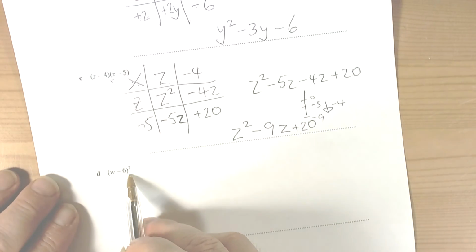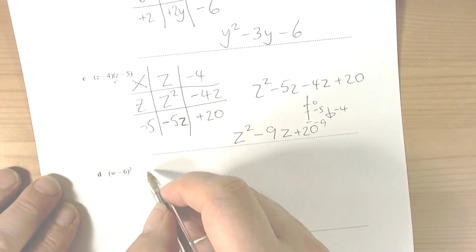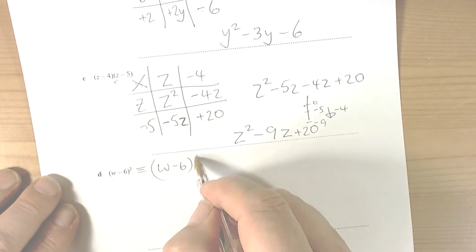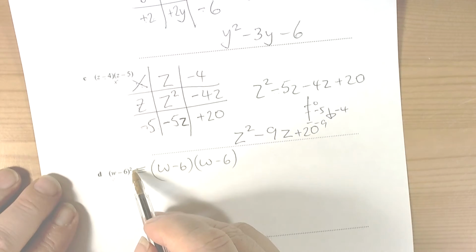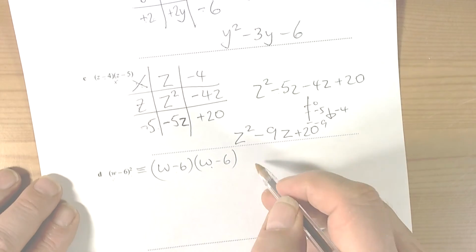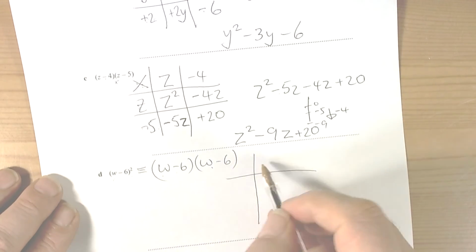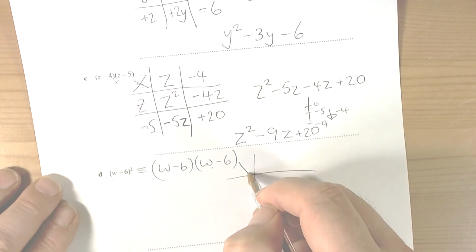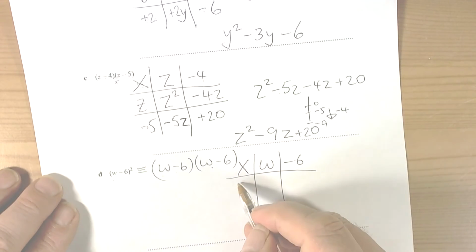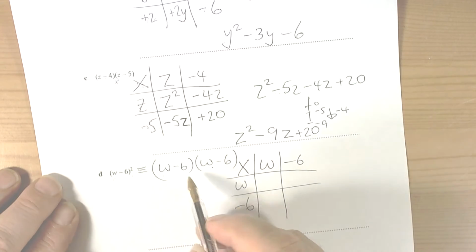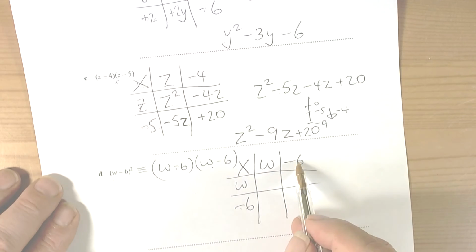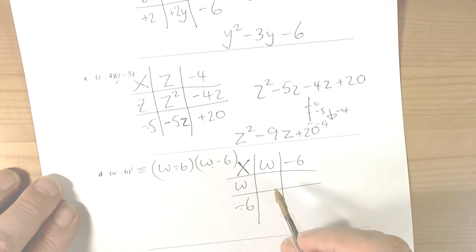And here we've got w take away 6 squared. Well, we need to remember that this is equivalent to w take away 6 times w take away 6. The squaring is telling us that we are multiplying the bracket by the bracket. And once we realise it's a 2 bracket multiplication again, then we end up doing the multiplication. So first bracket along the top, second bracket down the side. Again, keeping the signs with the numbers to remind us that we're doing negative or positive multiplications. This is a multiplication grid, so everything is multiplying.